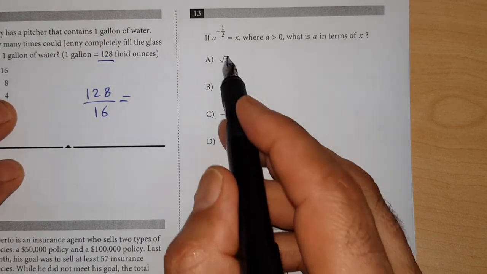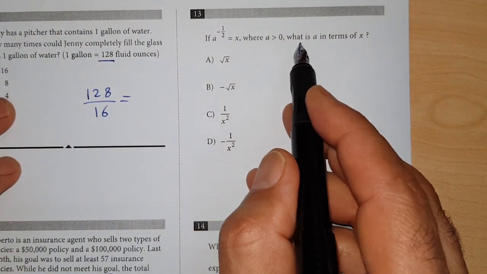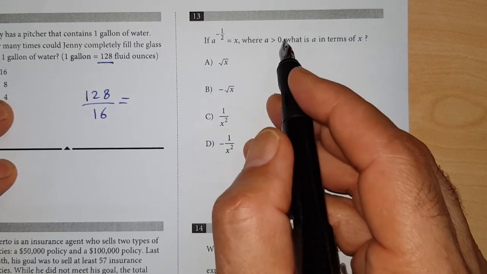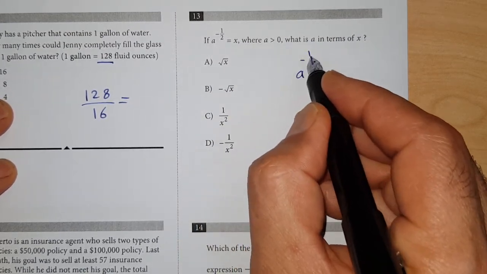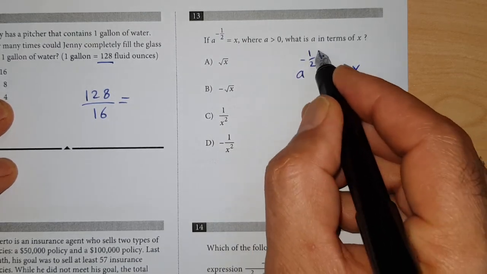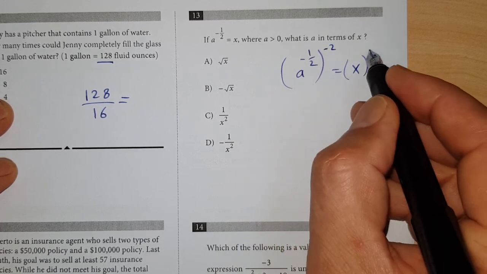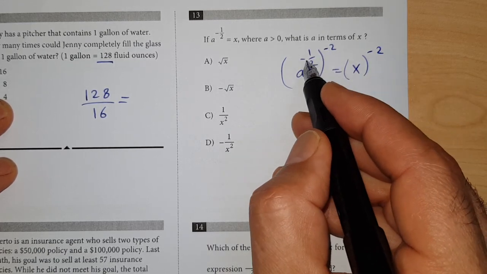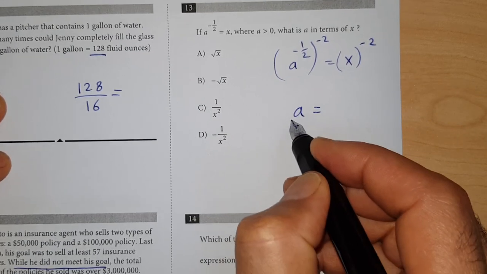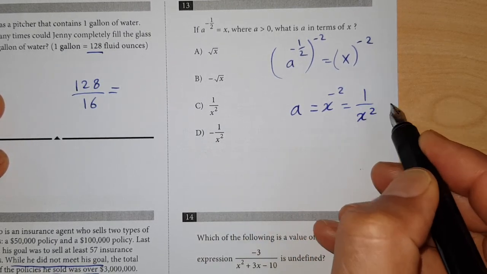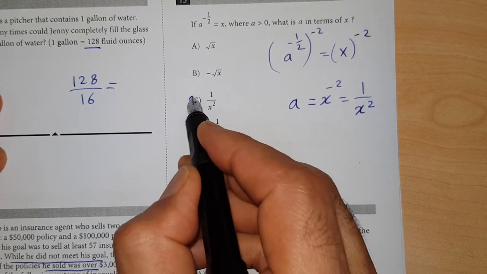Number 13. If a to the negative half is x, where a is positive, what is a in terms of x? Just write a to the negative half equals x. I want to remove this negative half, so raise each side to the power of negative 2, because negative 2 times negative half is 1. So a is now the subject, and this is x to the power negative 2, which is 1 over x squared from the indices law.